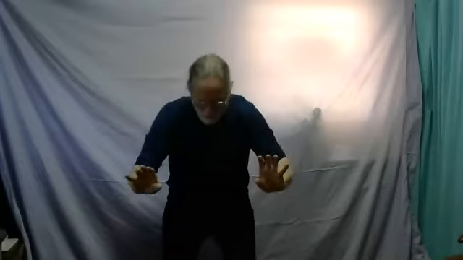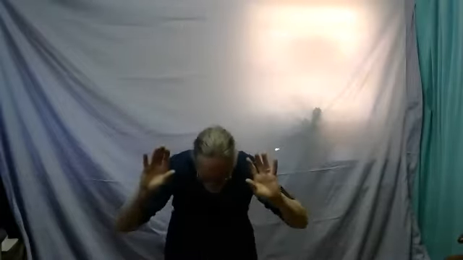Okay, next one, let's do boat rowing in the stream of air. So if this is new to you, we're going to bend at the waist. As we do, the arms are going to come up, bend the knees, and as we straighten up, the hands go behind the body. So this is an out breath, in breath.